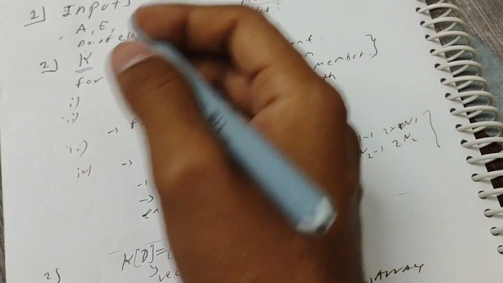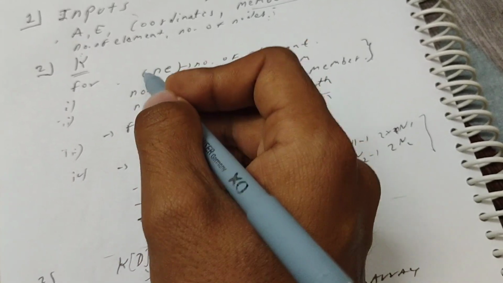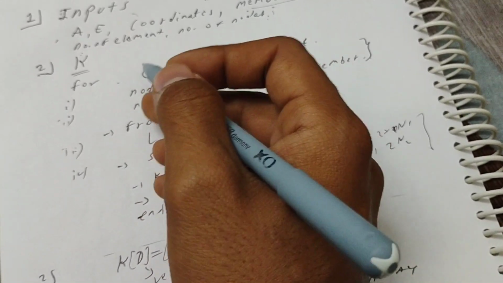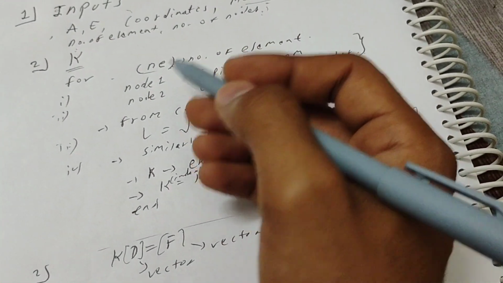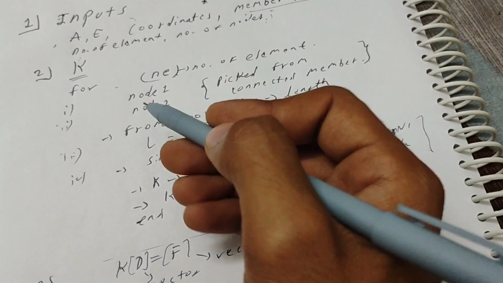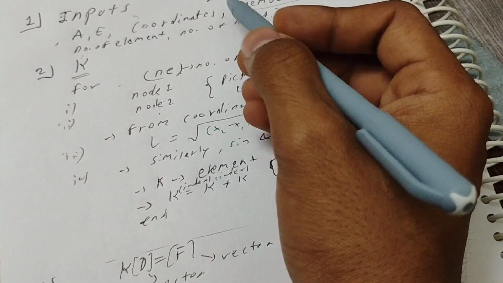Then we will use a for loop for this, which will run for the number of elements in the problem. Here first we will define the nodes, like node 1 and node 2. Let us take the example of the first element.